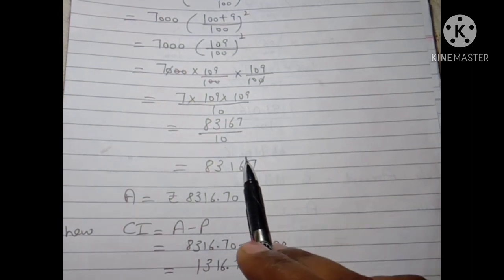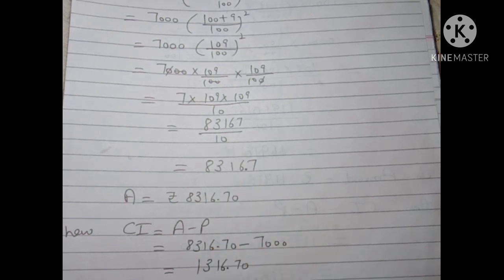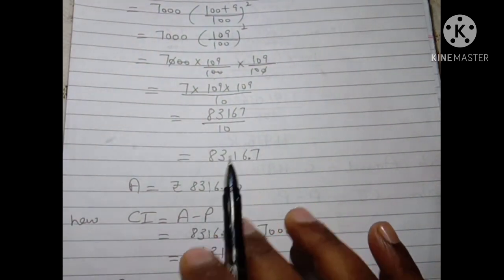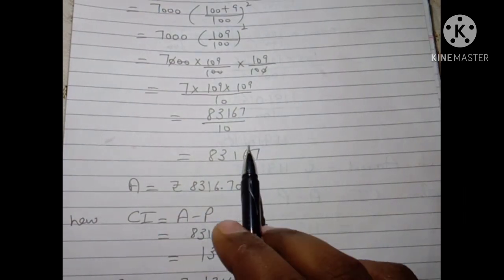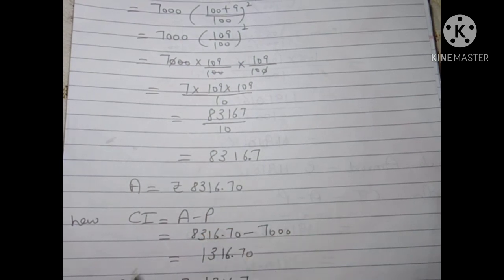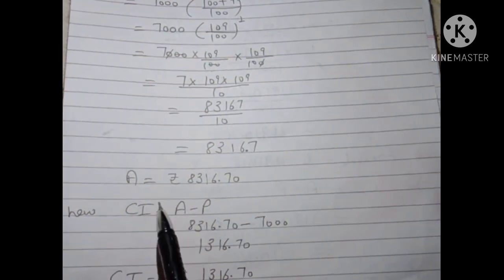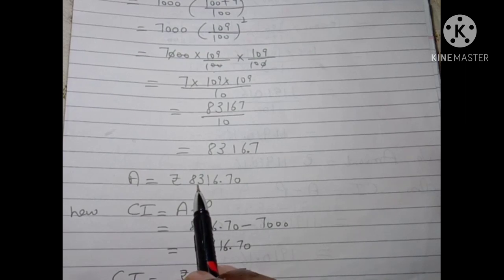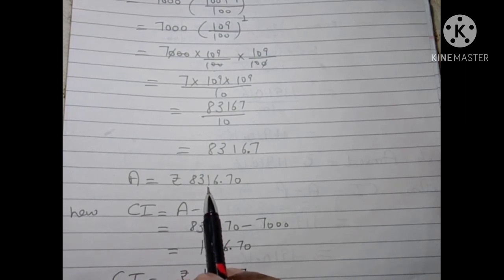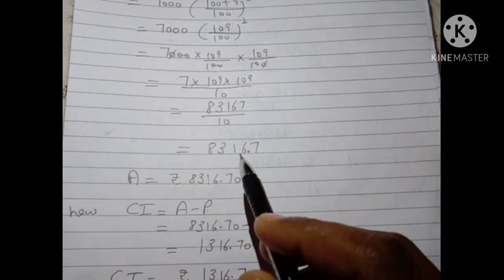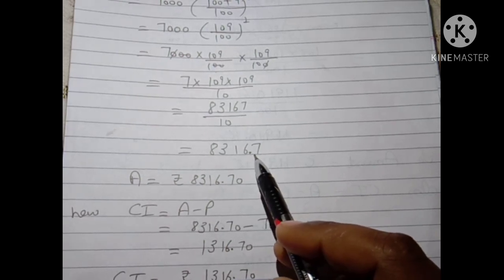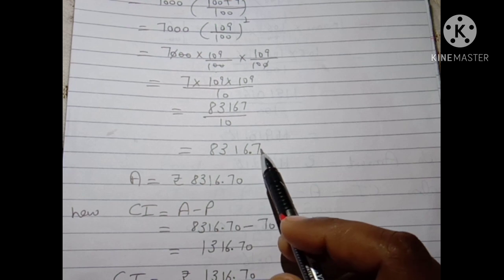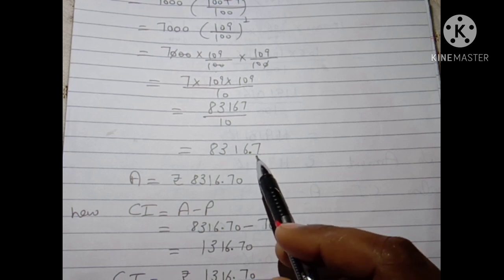It is very simple. In our previous classes we learned very well how we can remove the 100 by putting the decimal, or if the 10 is there, how we can remove this 10. If the 1000 is there, how we can remove the 1000 by putting the decimal. So it will become 8316.7. And now it means the value of the amount is 8316.70. And now you have to see this one carefully. Here you can see after the calculation, only a single digit was left after the decimal, that is 7.